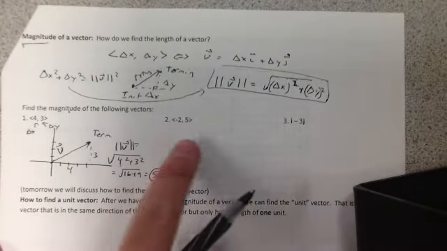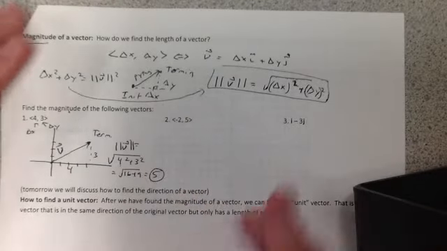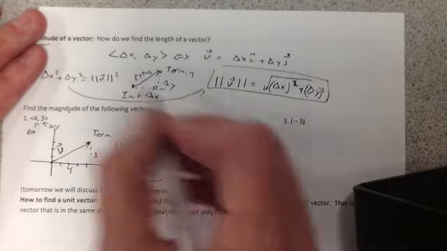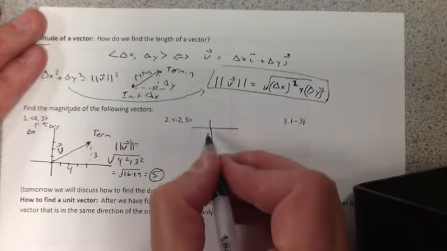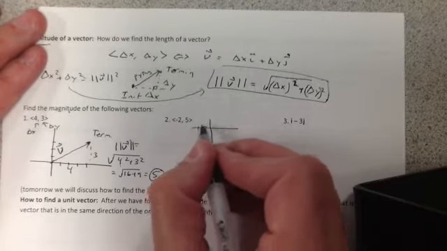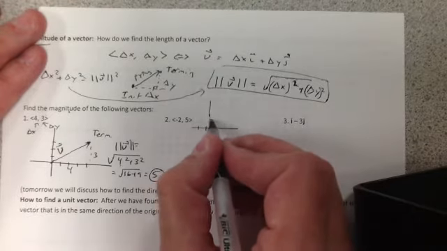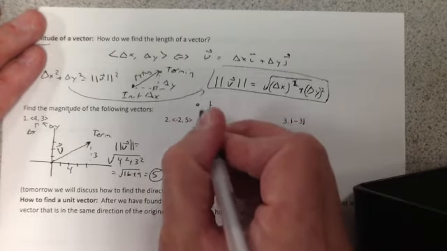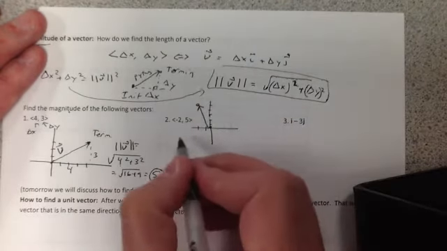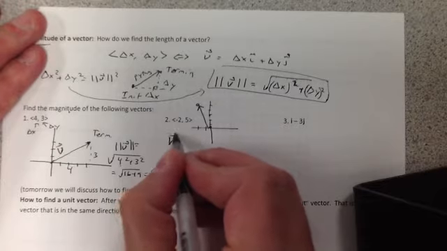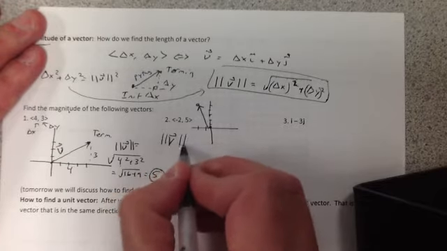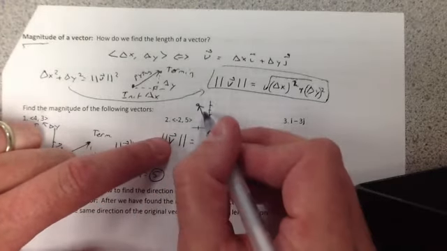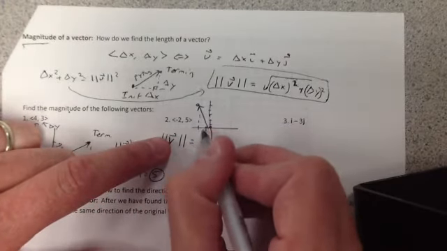Matter of fact, let's go ahead and try number 2. Ready? Graph it like it's hot. I do it up here because I go negative. Negative 2, 5. Let me graph it up here. 1, 2, 3, 4, 5. There's my graph. If I want to find the magnitude of the vector, just use the Pythagorean Theorem if you need to. It's a right triangle.